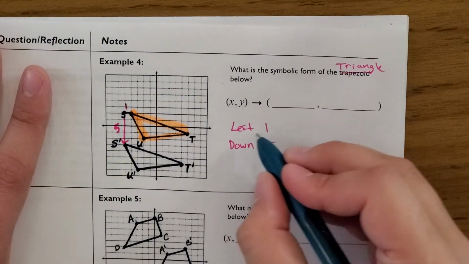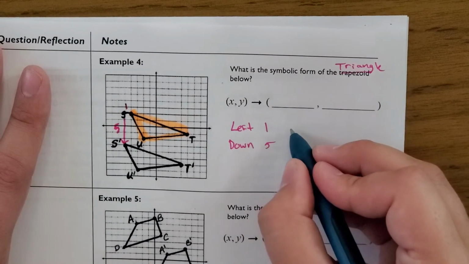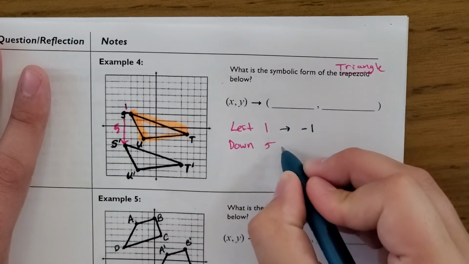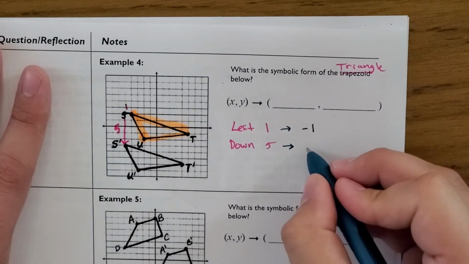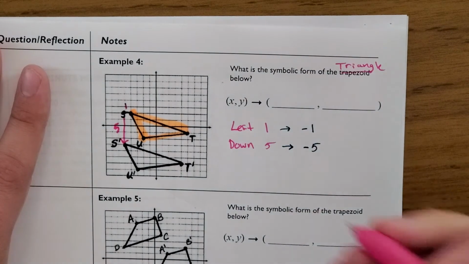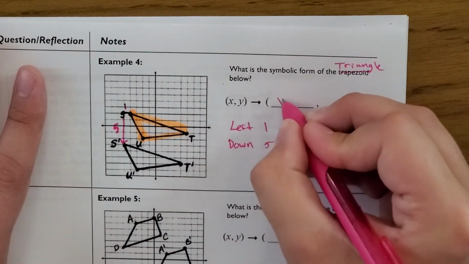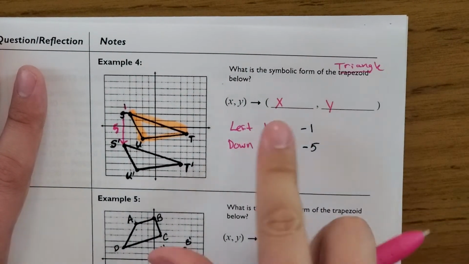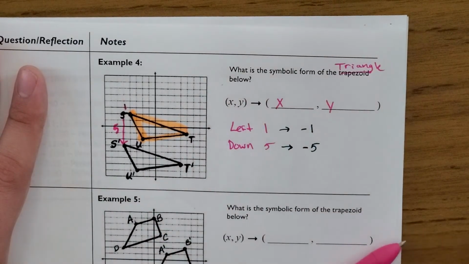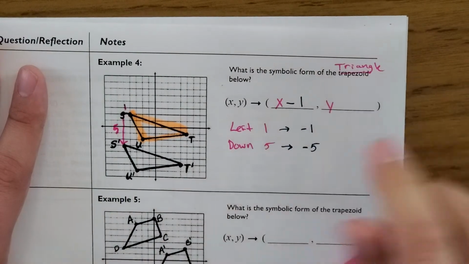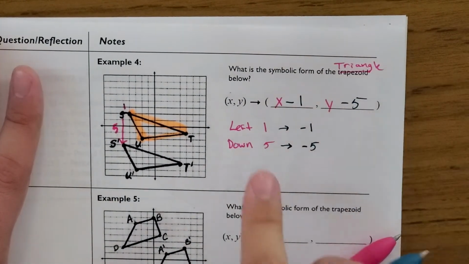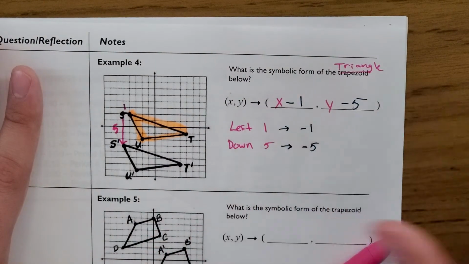So all we need to ask ourselves is, well, left 1, does that mean go positive 1 or negative 1? And we know that means negative 1. Taking a look at down 5, does that mean positive 5 or negative 5? Again, down is negative, so we'll put negative 5. So up here, we're just going to put X, Y. The horizontal movement goes with X, so remember that's our left and right movement, so I'm going to put that -1 right here. And my vertical movement, my up and down, goes with the Y, so I'll put my -5 there. So my symbolic form is X -1, Y -5.